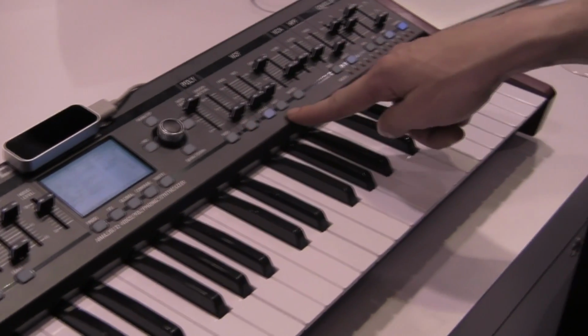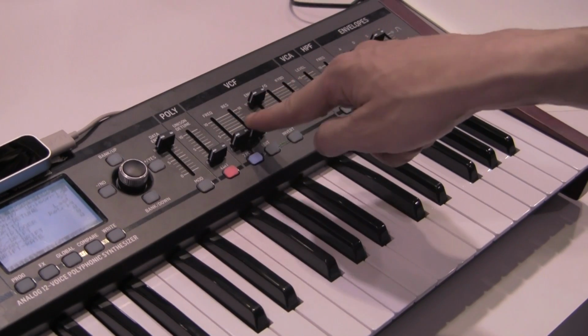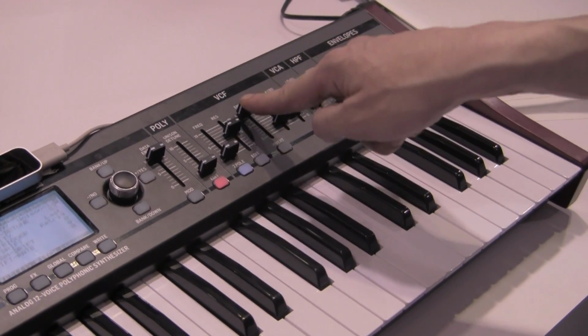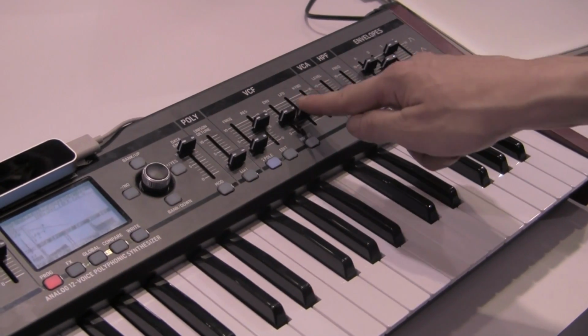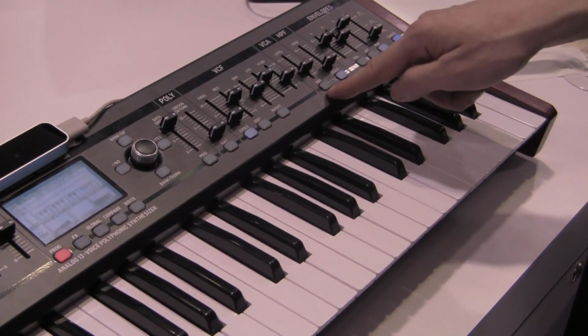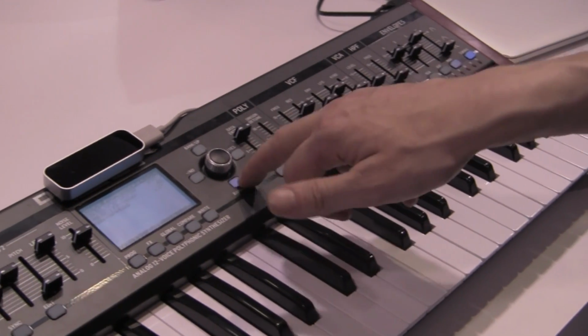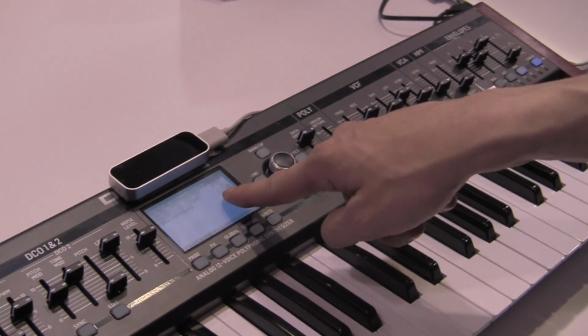Moving now onto the filter section, we have a switchable 2-pole, 4-pole filter with frequency and resonance. Next to that we have the envelope for the filter, along with the LFO envelope and keyboard sensitivity. In the VCA section here we have a couple of really cool features. We have velocity sensitivity, and a very cool feature here is pan spread.